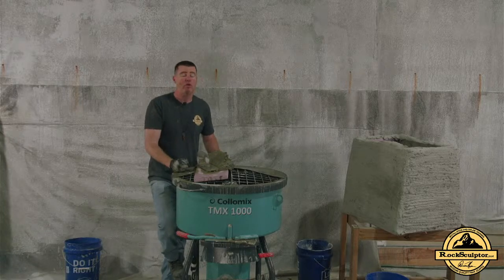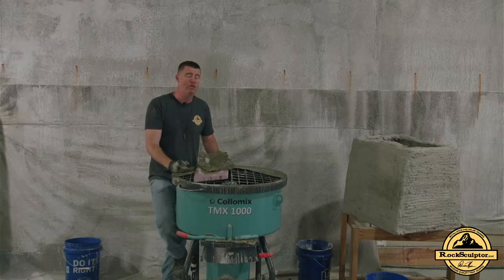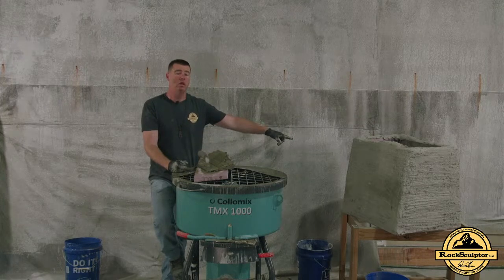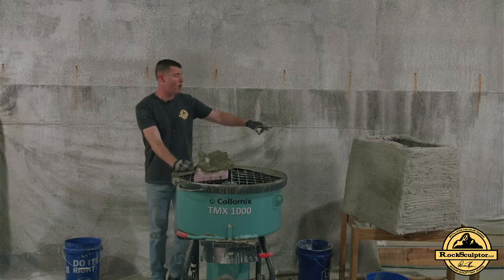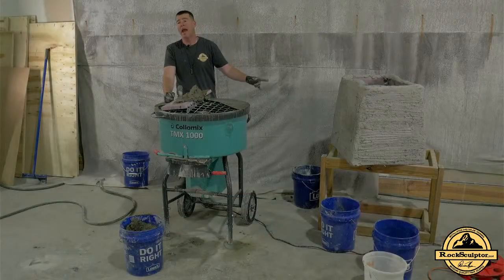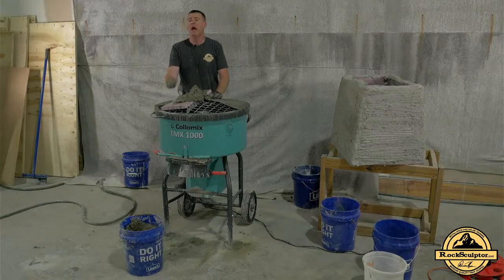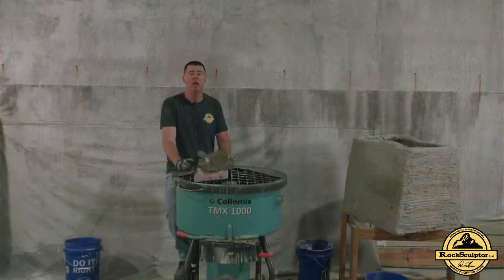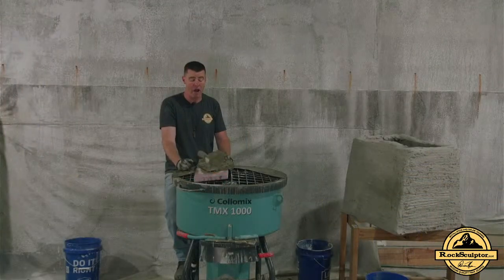Do I use fiber? Great question. I use fiber on the hard coats. So we've got a piece over here to my left that we hard coated just the other day, and that gets fiber added to it, and that's a 12 millimeter alkaline resistant fiber. It's not a polypropylene or a PVA. It is a true AR glass fiber.